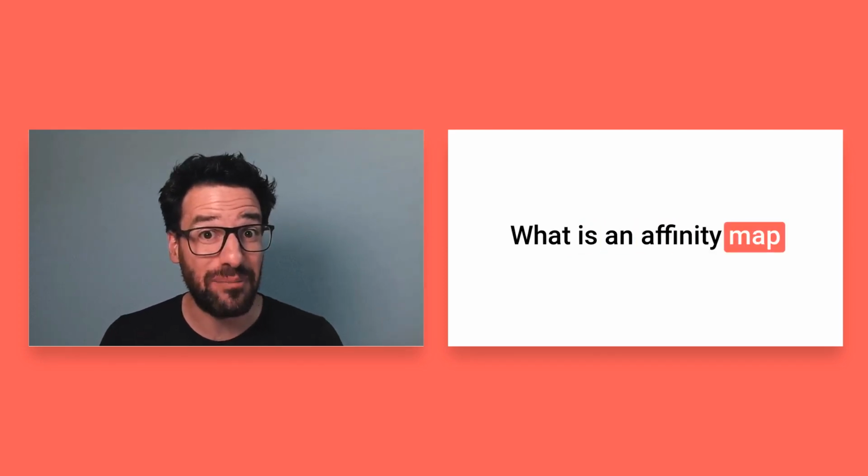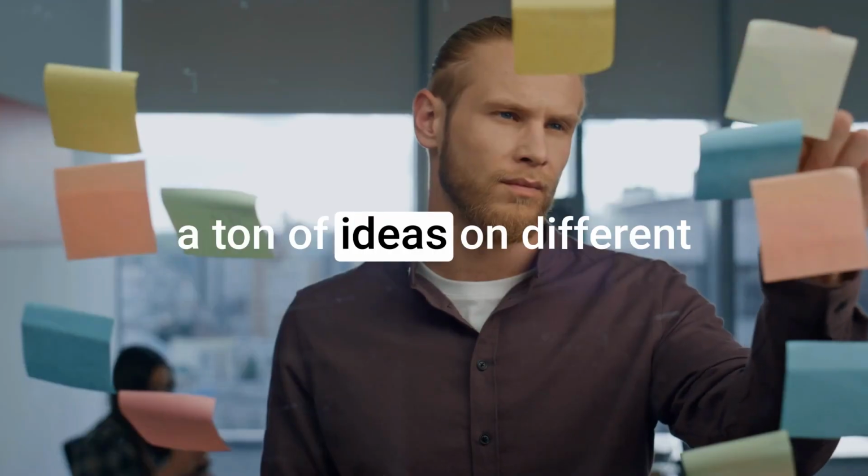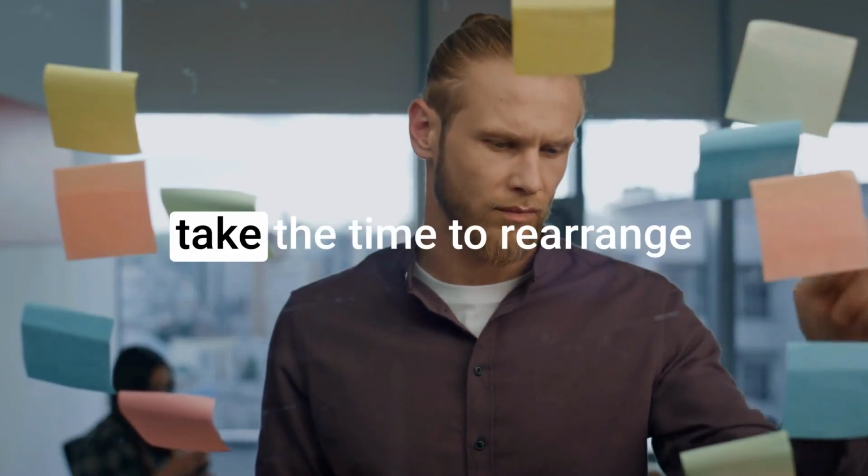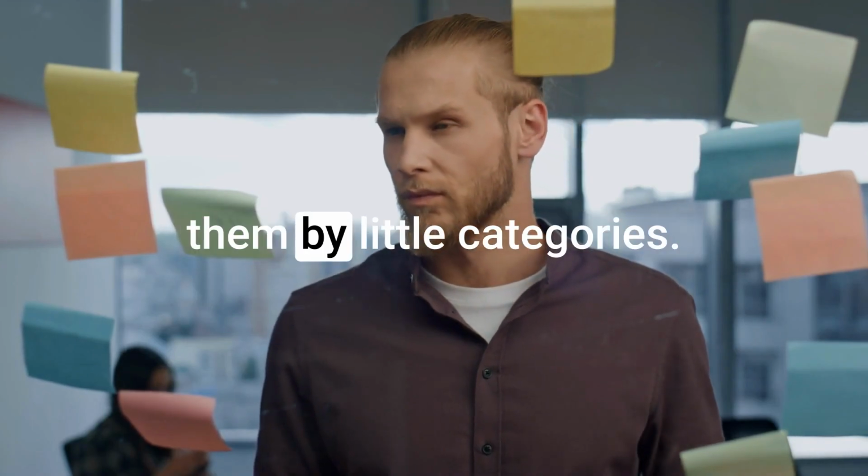What is an affinity map and how can I use it? When you take a lot of different information, for example, you might have a ton of ideas on different sticky notes, and you take the time to rearrange them by little categories. That's an affinity map. Yes, I know service designers and innovators love to have fancy names for very simple stuff. But often, even if the methods are very simple, they are extremely helpful.